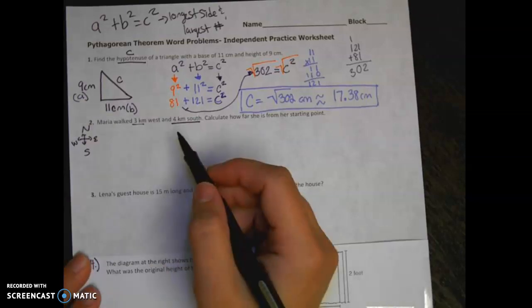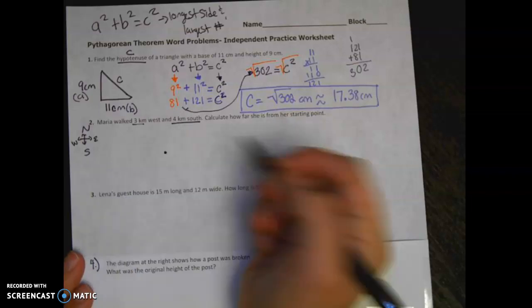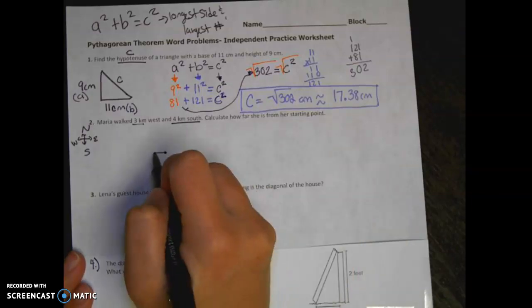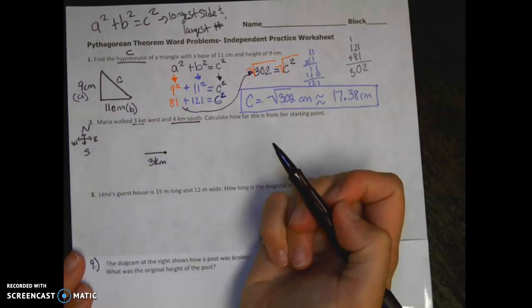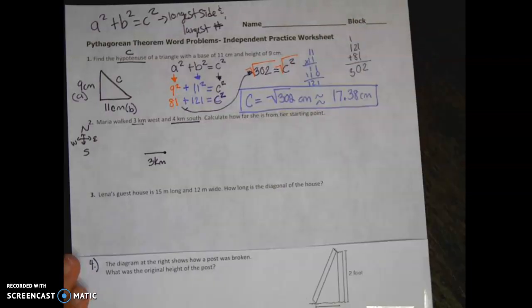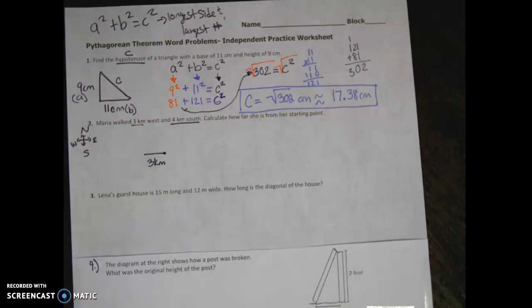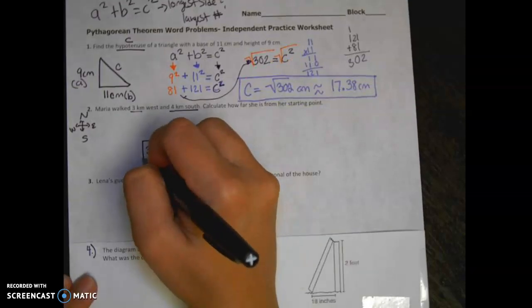She walked 3 kilometers west. So she started here and she walked 3 kilometers west. And then she went 4 kilometers south. So that means she went down 4 kilometers.